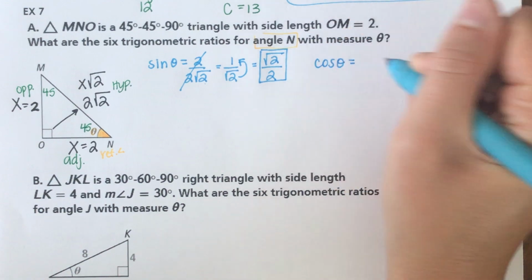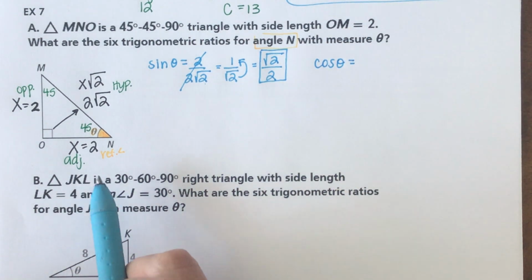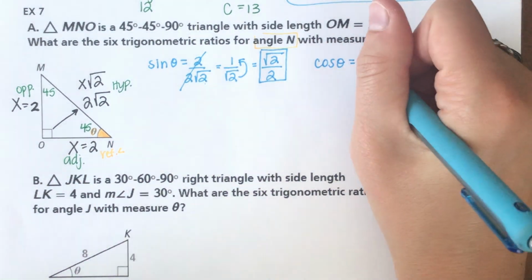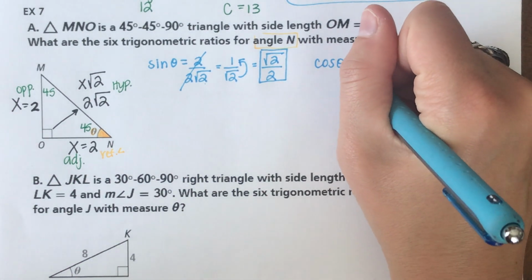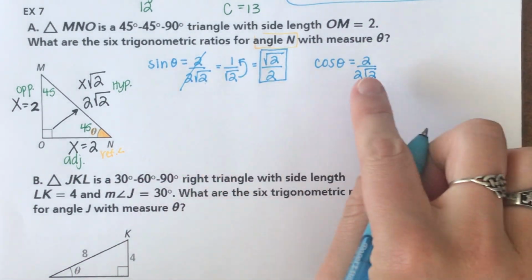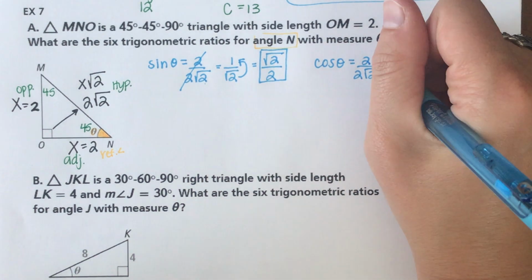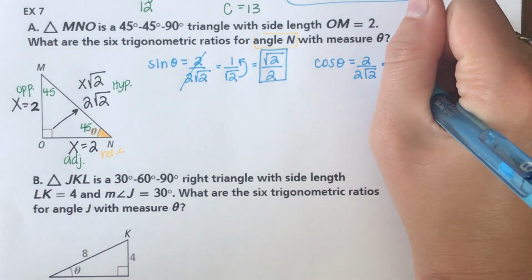Cosine is adjacent over hypotenuse. Adjacent over hypotenuse. So 2 over 2 radical 2. Oh, well, look at that. That's the same as the sine. I'm going to skip doing all that work. I know it's radical 2 over 2.